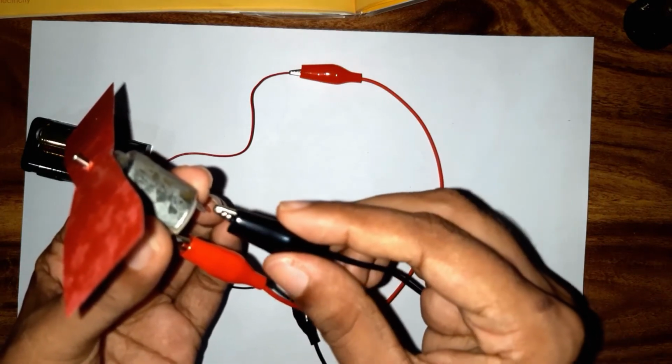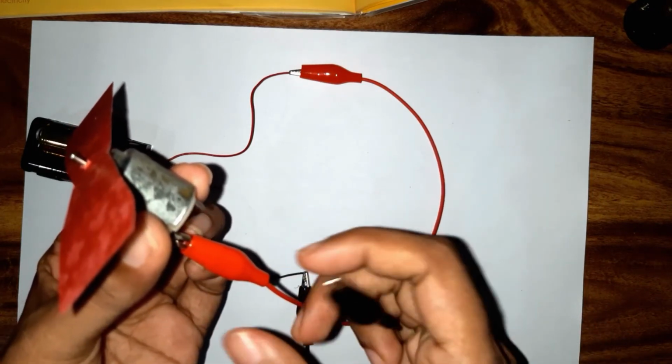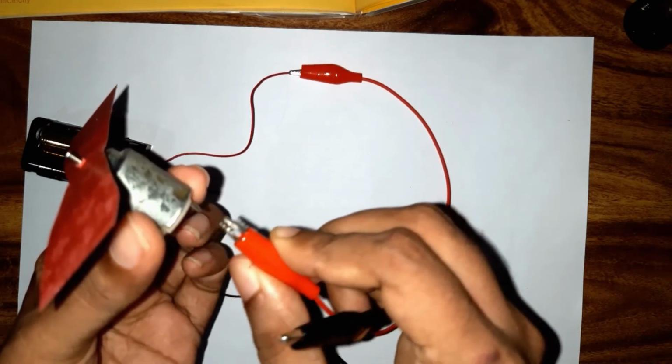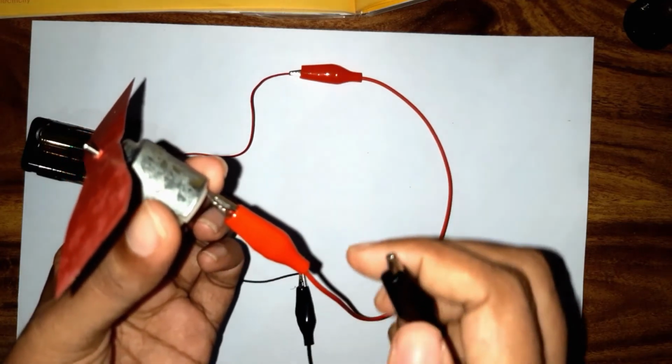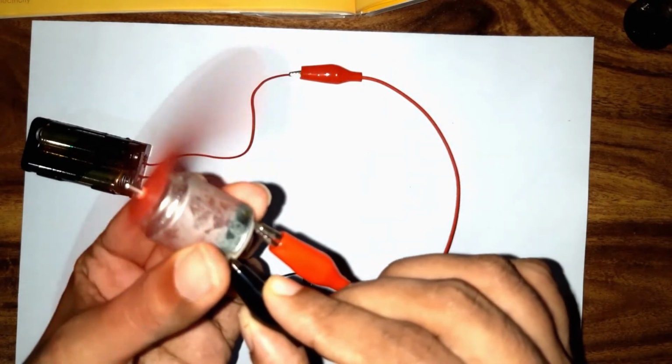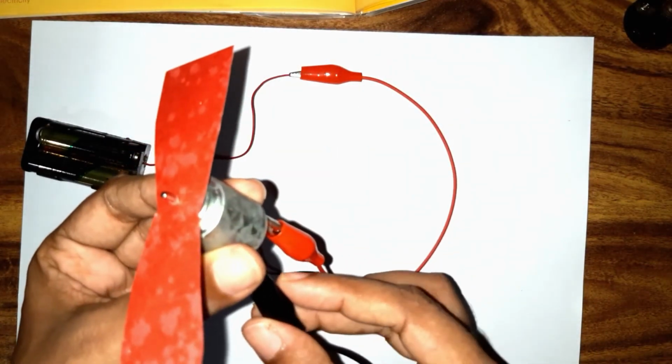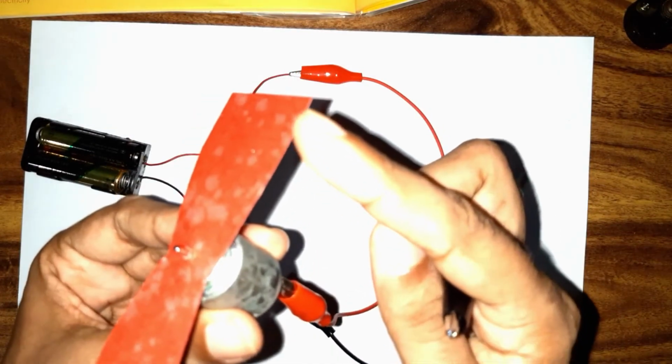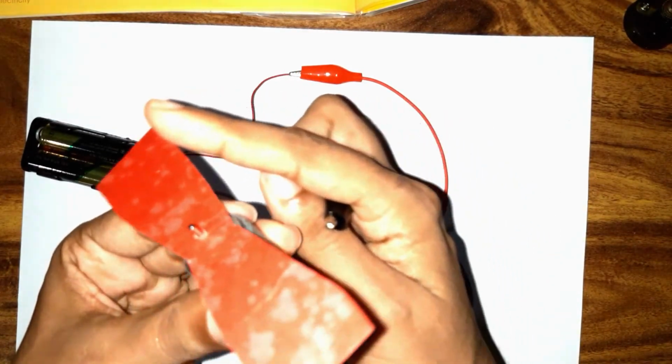First the black wire was here. Now I'm going to change the positions. The red wire is here, and now I'm going to put the black wire here. Okay, you can see first it begins to spin from here to here.